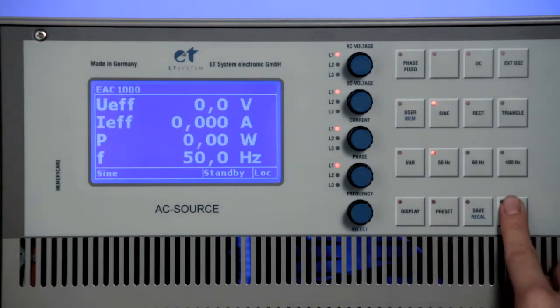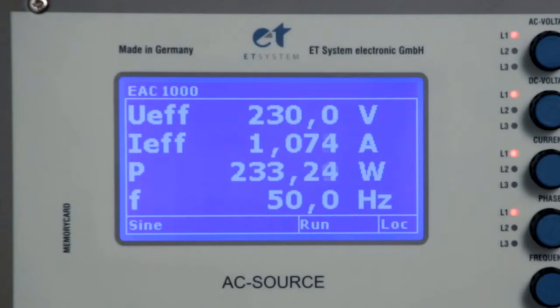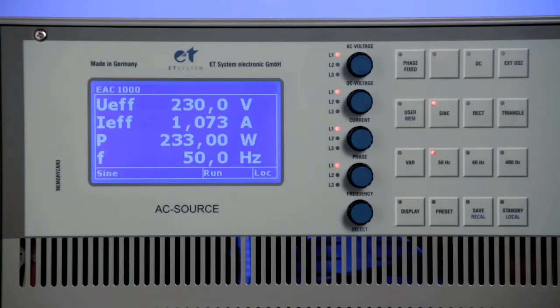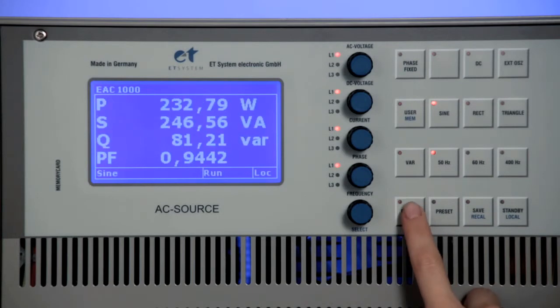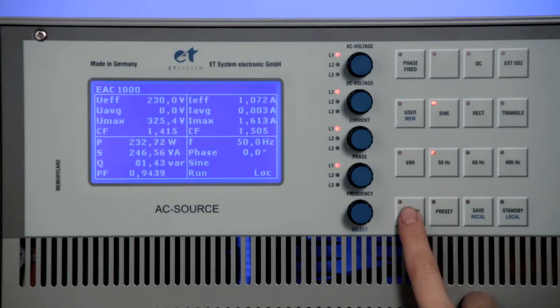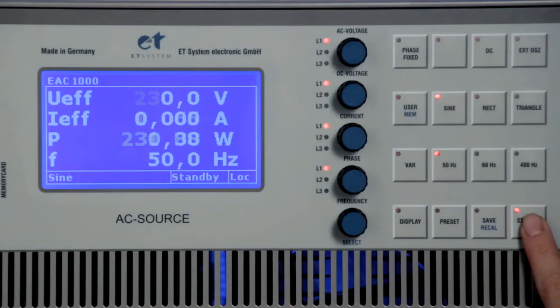The standby button releases the output. Now the values which the device supplies at the output are displayed. You can switch between the various displays by pressing the display button. This diagram shows all of the values the device can display. The AC power source output is blocked by pressing the standby button.